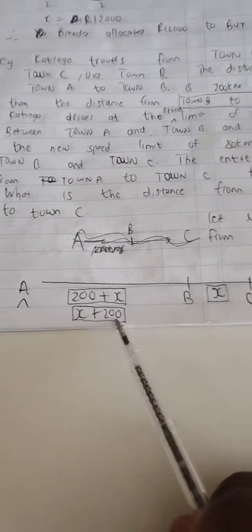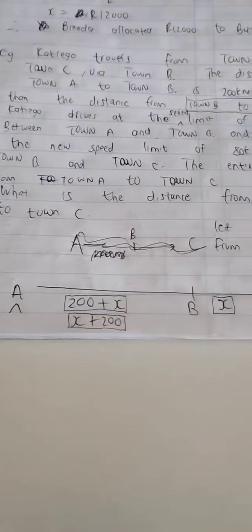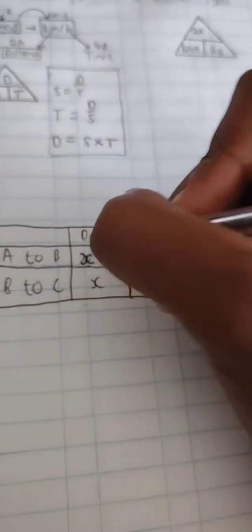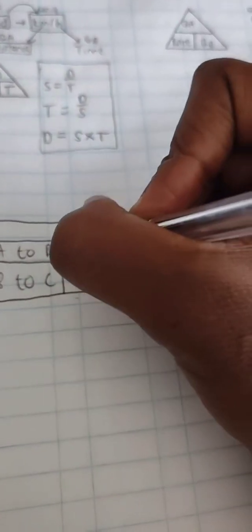So if that is the case, I have two expressions, but that also exposes me to the two scenarios which I can tabulate, all right? Because I can speak about the distance of town B to town C, it's X, but the distance of town A to town B is then going to be X plus 200. So I'm so happy because I have beautiful expressions here. But that's not the only thing I have here. Let's read further.